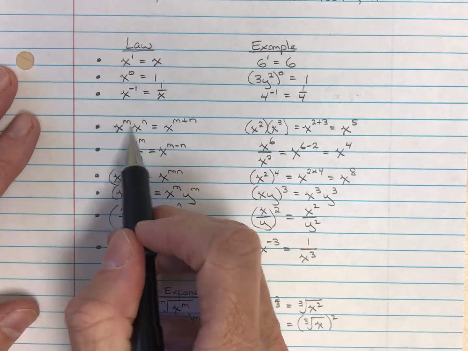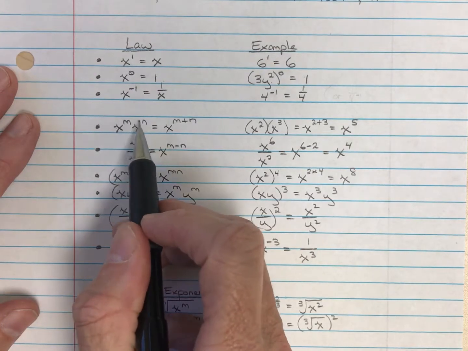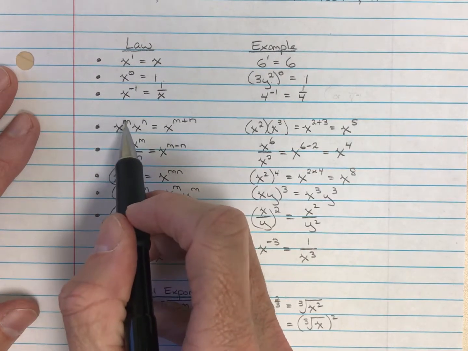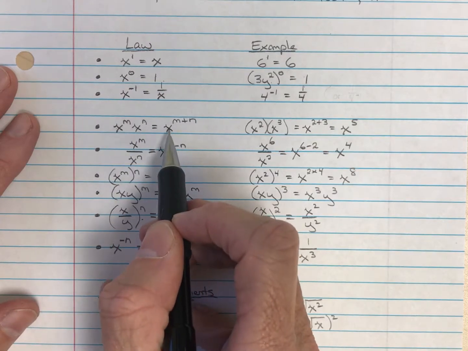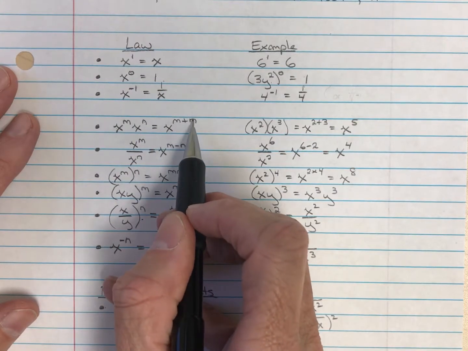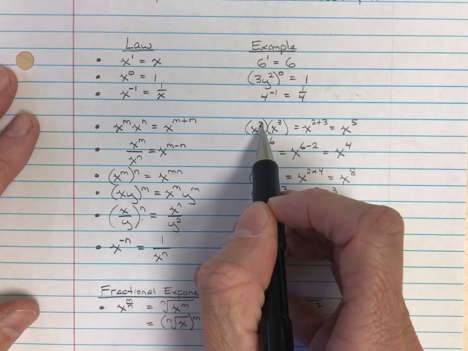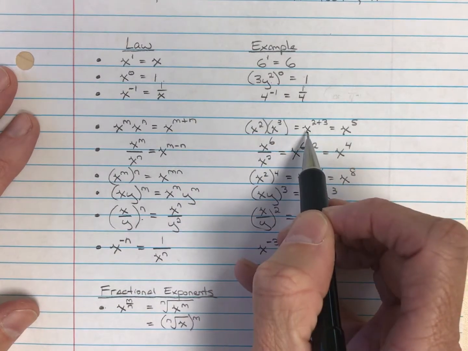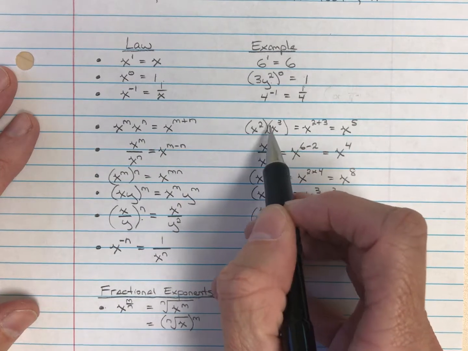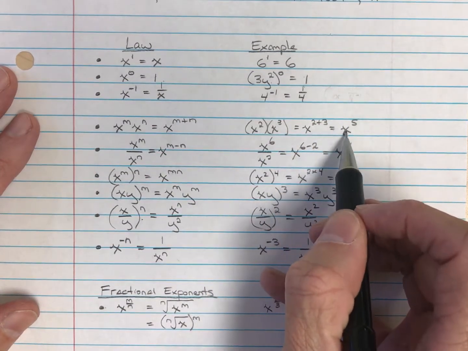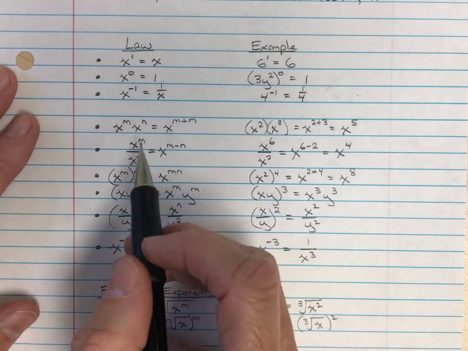Okay. Same base, we add the exponents. So x to the m times x to the n, we have x to the m plus n. X squared times x to the third is equal to x to the 2 plus 3. We're multiplying the same base, so we add the exponents, which equals x to the 5th.